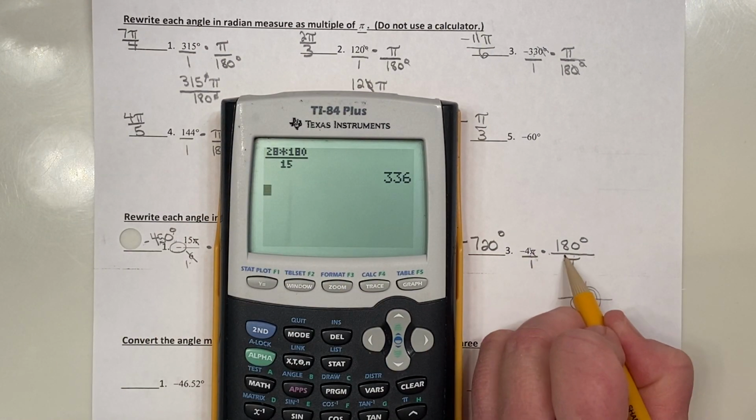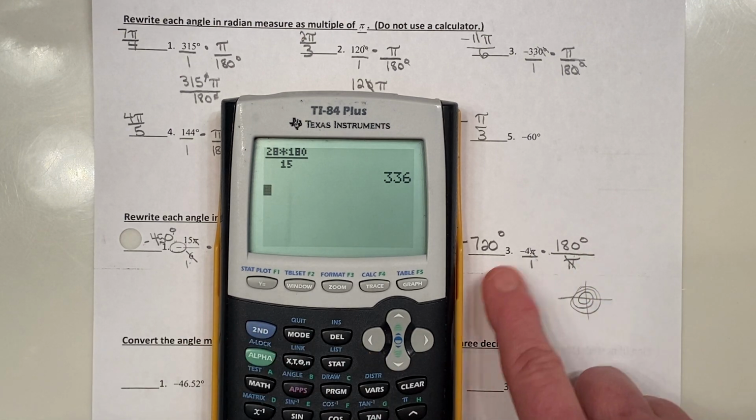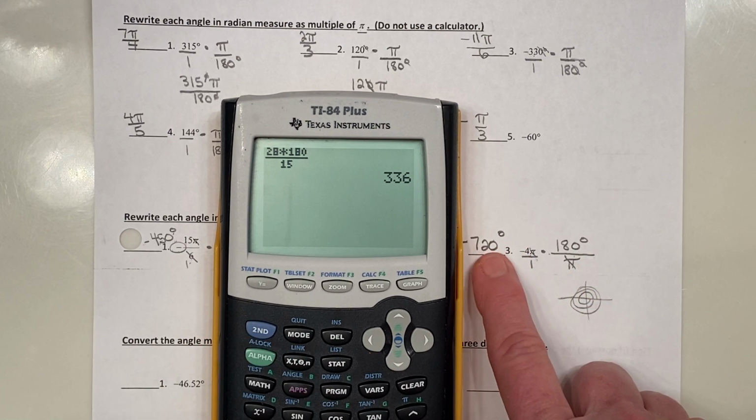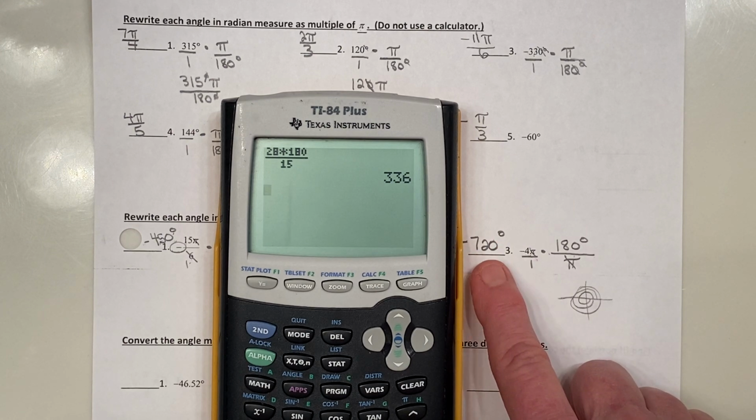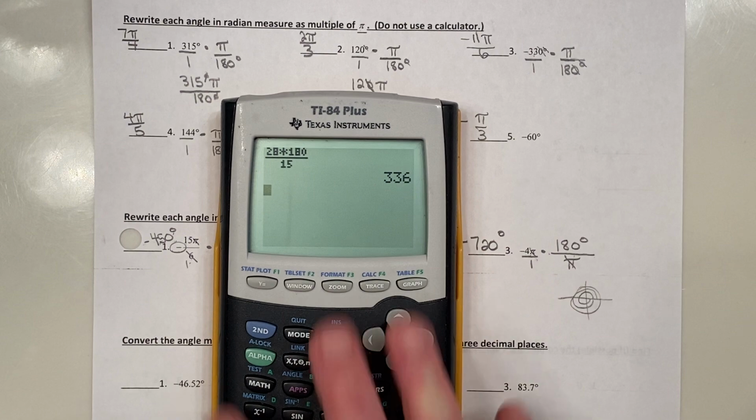Again, let's divide out the pi's. Just multiply these 2 numbers, attach the degree symbol. Don't forget it because it is quite different. Negative 720 degrees would be quite different than negative 720.